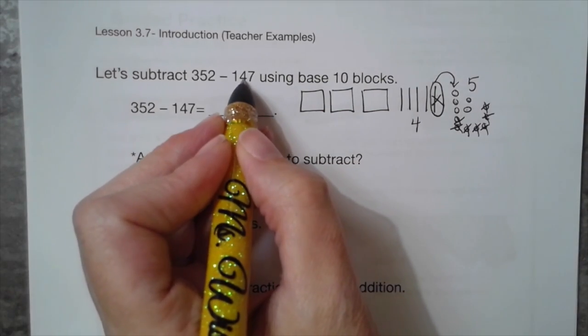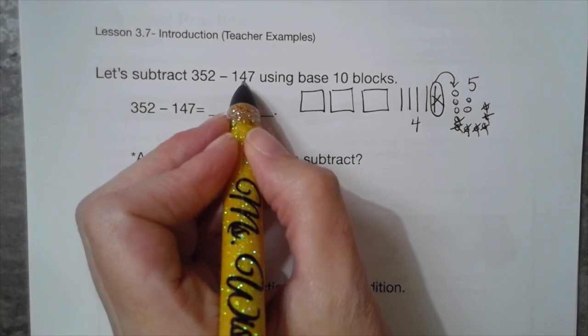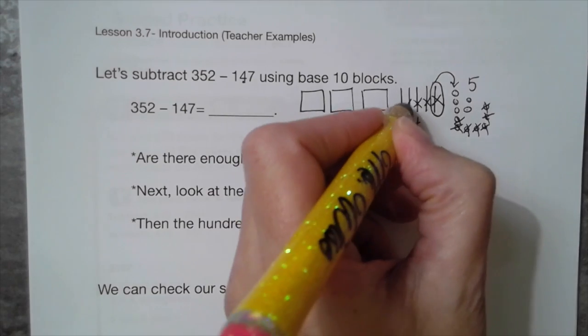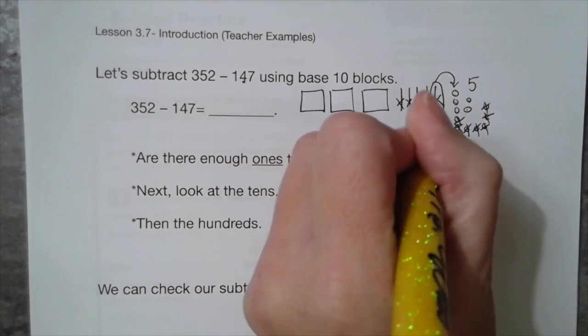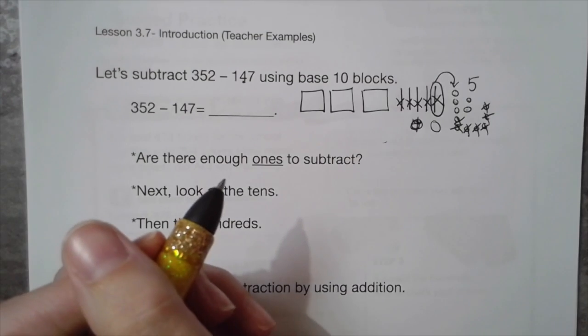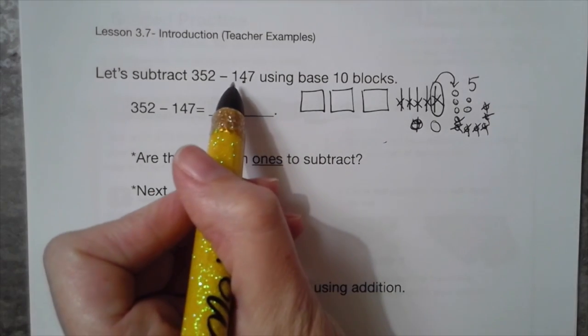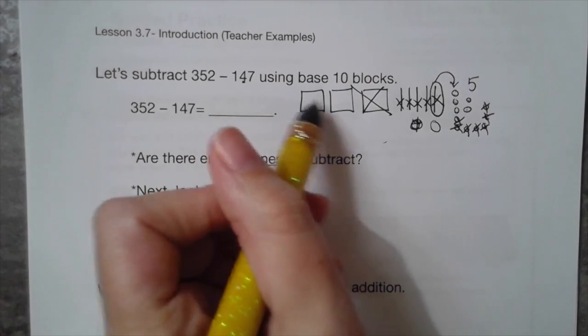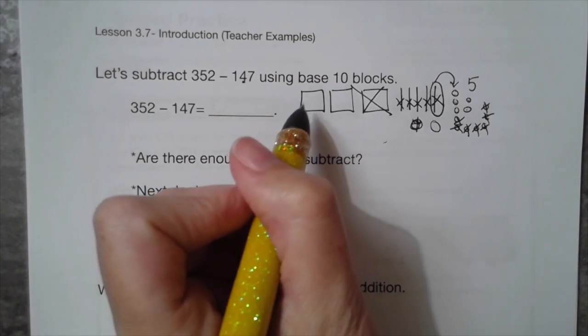But I have to take out 4 10s. What's 4 minus 4? I got to take out that one, and that one, and that one, and that one. So I have 0 10s left. And now I need to take out 100. Okay. So now let's look at what our answer is.